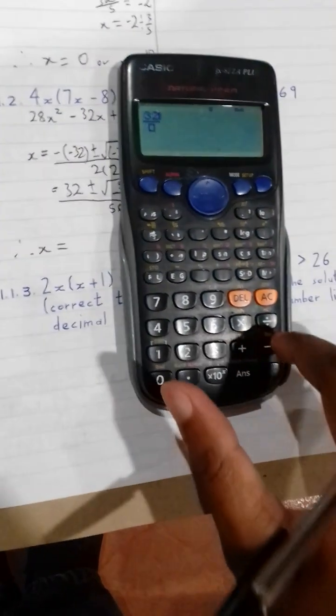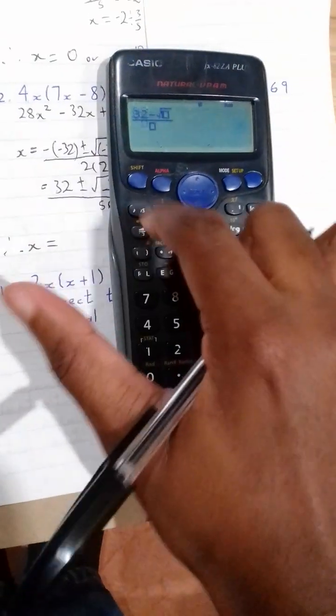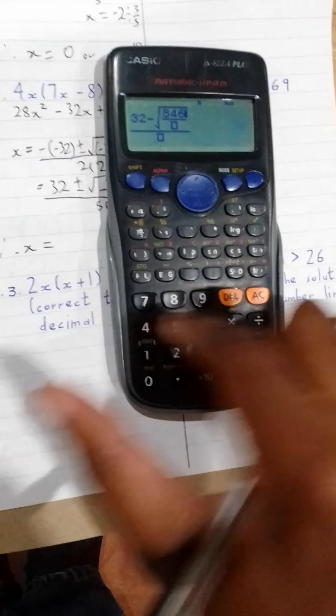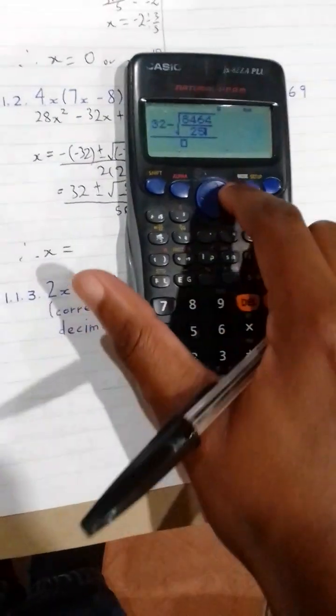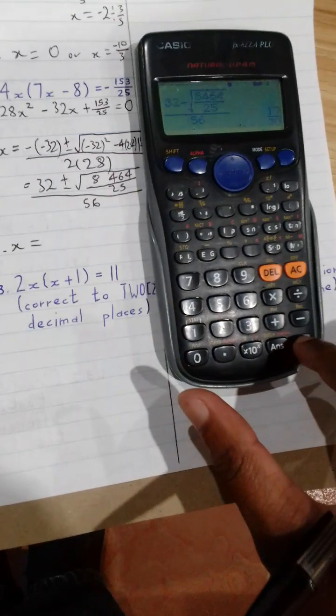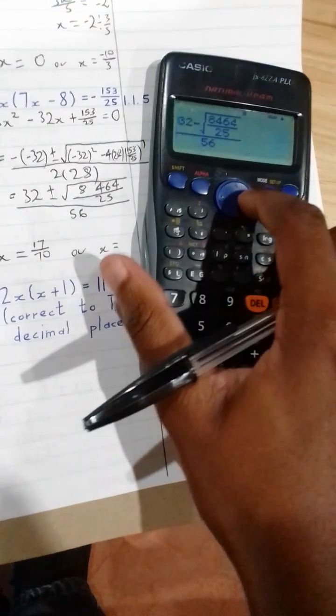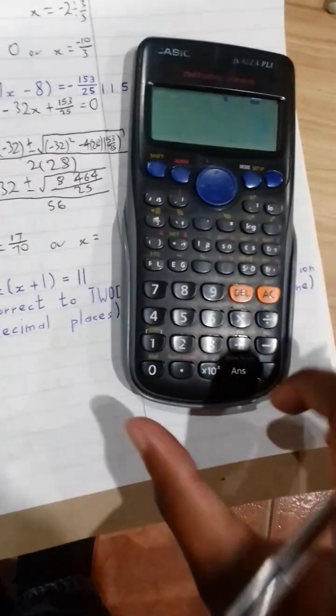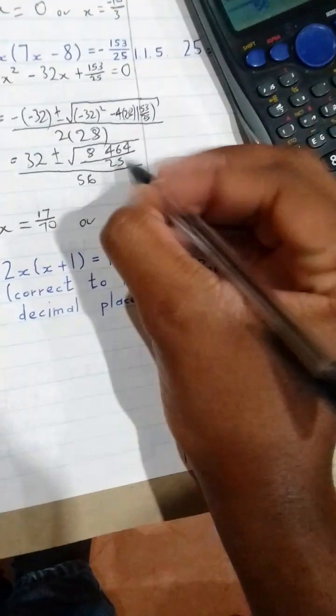So 32 minus ... gives 17 over 70. Then we move to the plus, which gives 9 over 10.